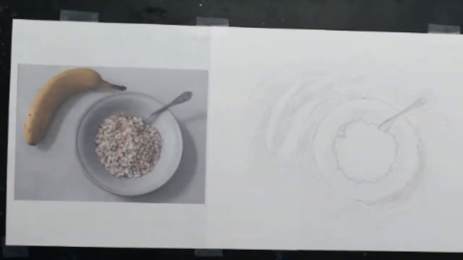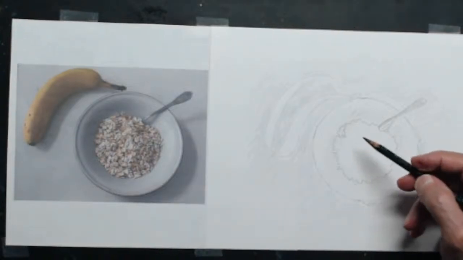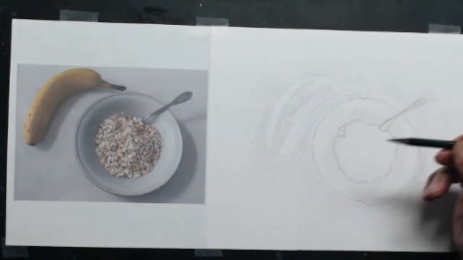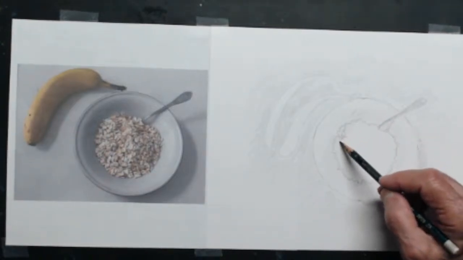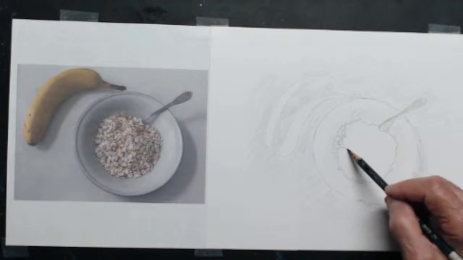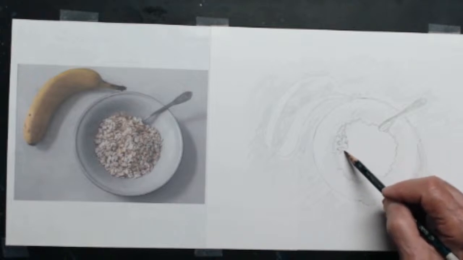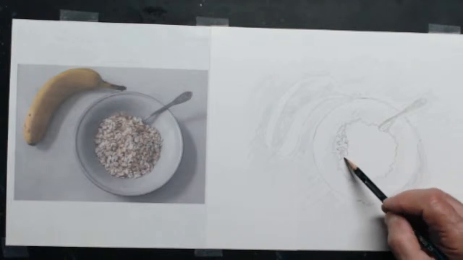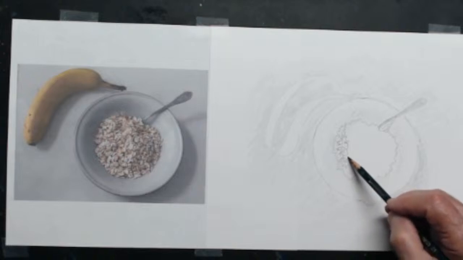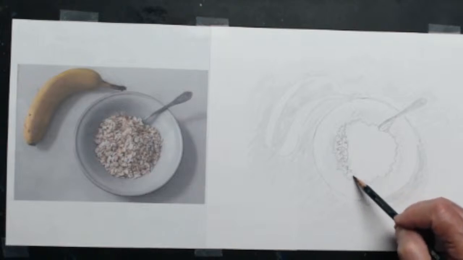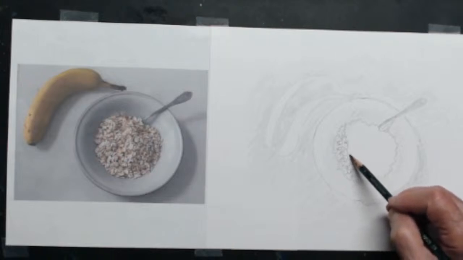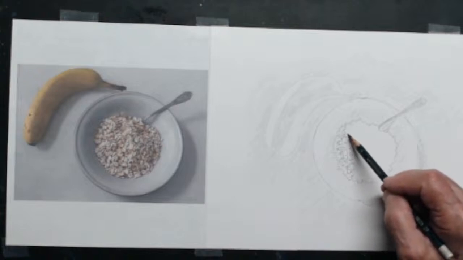It's still pretty light. Okay, now I'm going to play around with the shapes of the cereal. Now, what I do here is just do the abstract shape. This is just going to be lines, and this happens to be oatmeal grains. So you know everyone's had oatmeal.